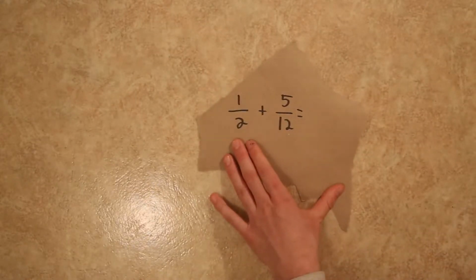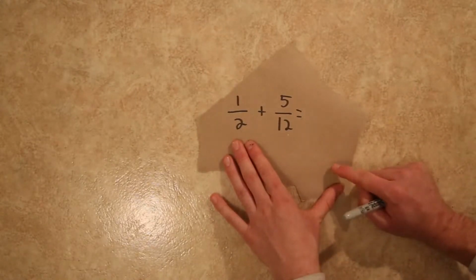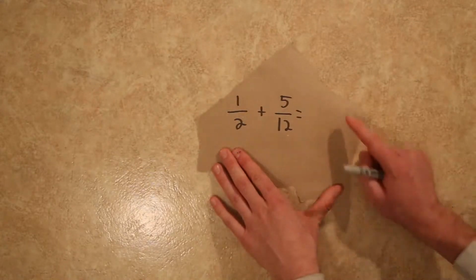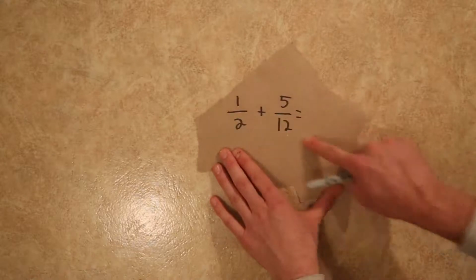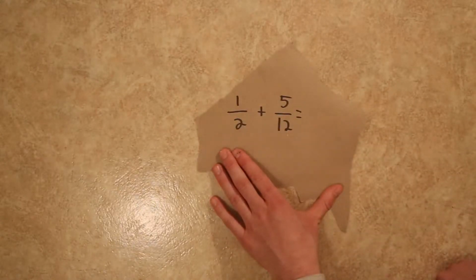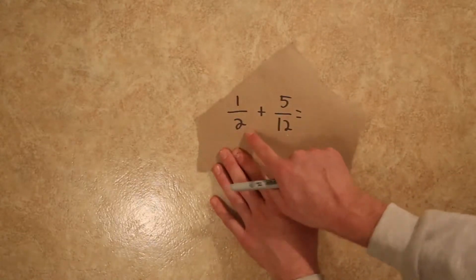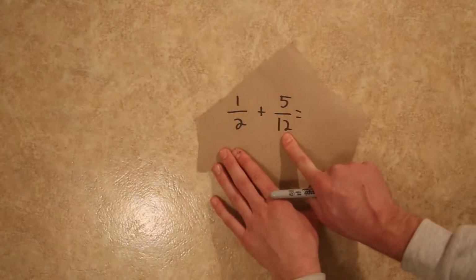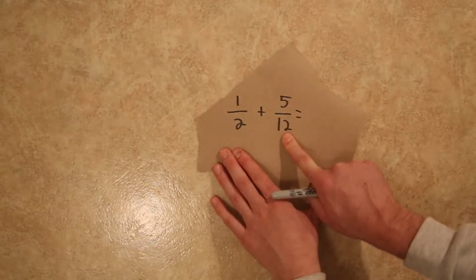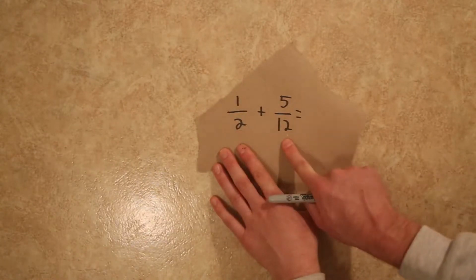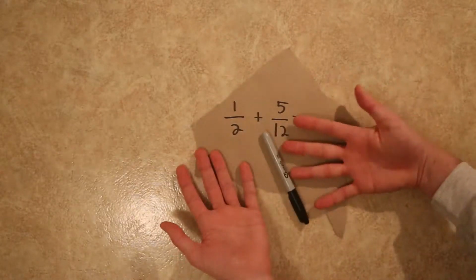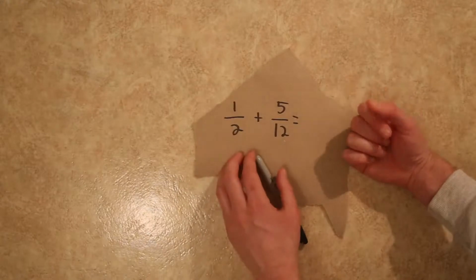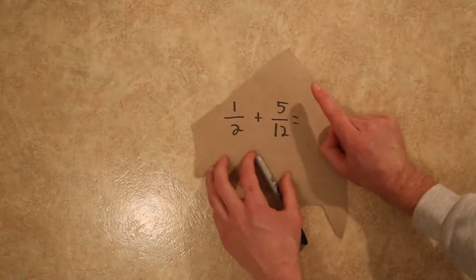We have a fraction here. Now, if we remember, we need to make sure that the denominator is the same in this problem, but if we look here, the denominator is not the same. So what do I do? Well, we need to find a way to make the denominator the same.